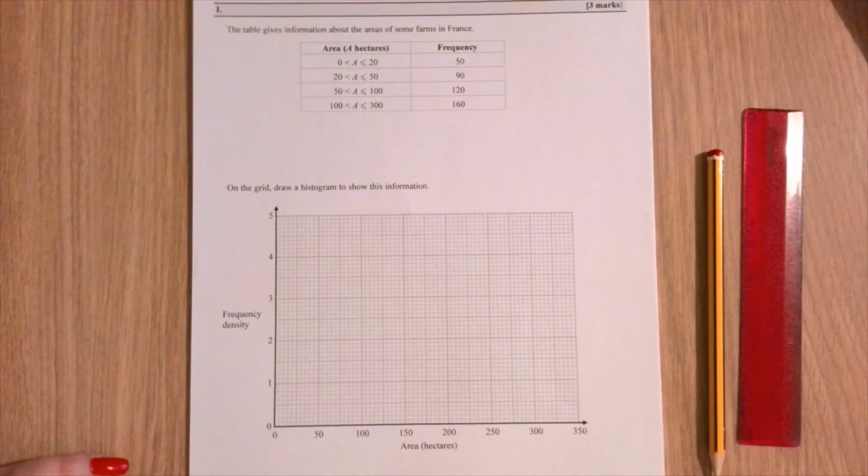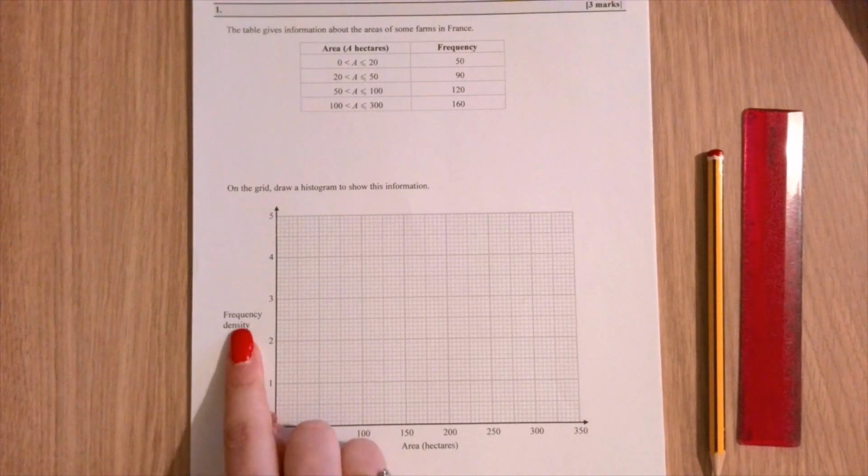So here we've got the table gives information about the areas of some farms in France. So we've got area in hectares and we have been given the frequency. The question asks us to draw a histogram to show the information on the grid. So as I mentioned, we are going to need to be able to plot frequency density.